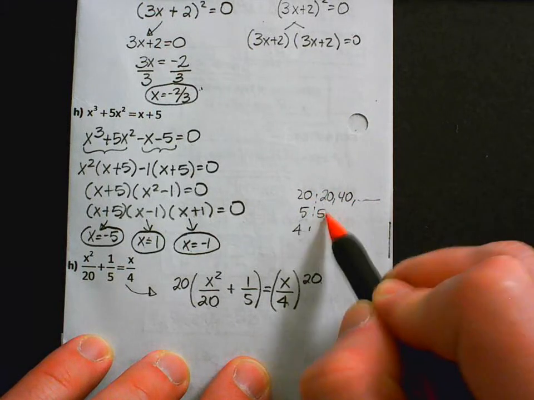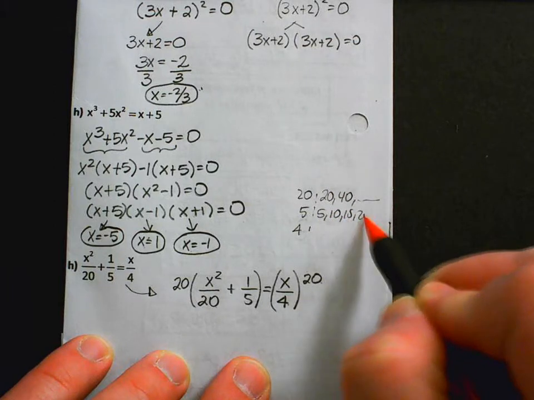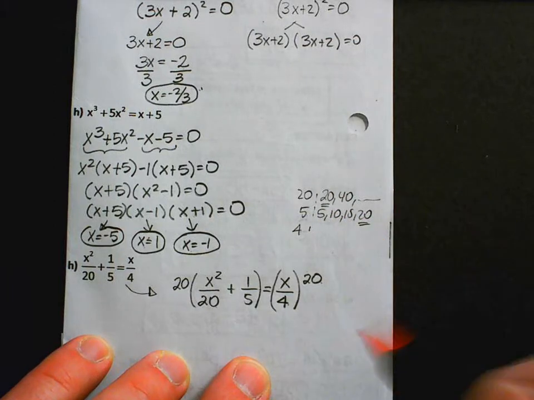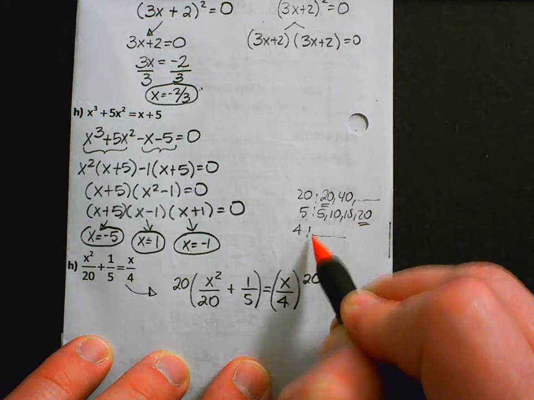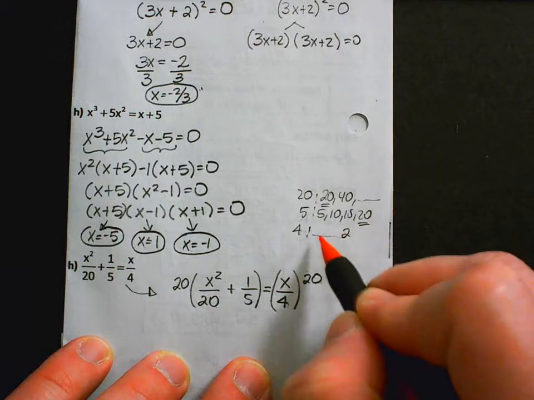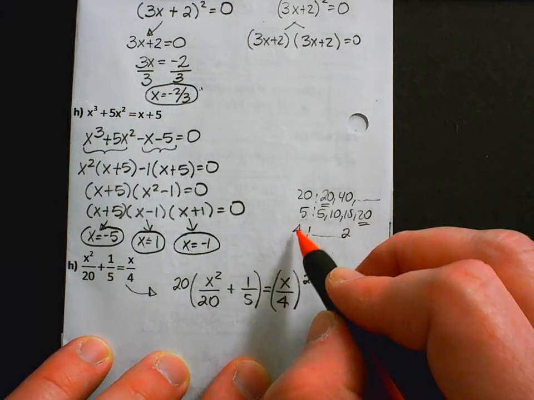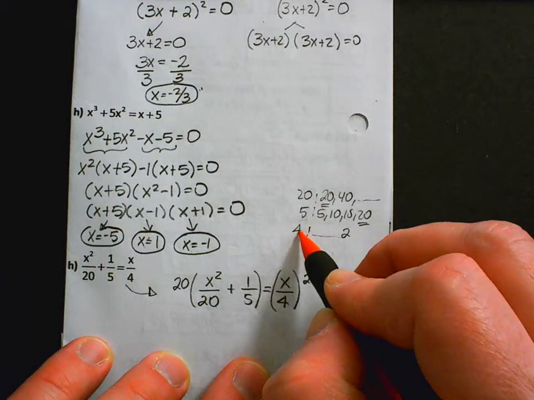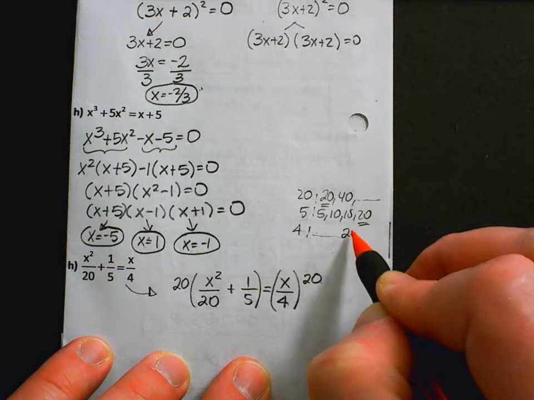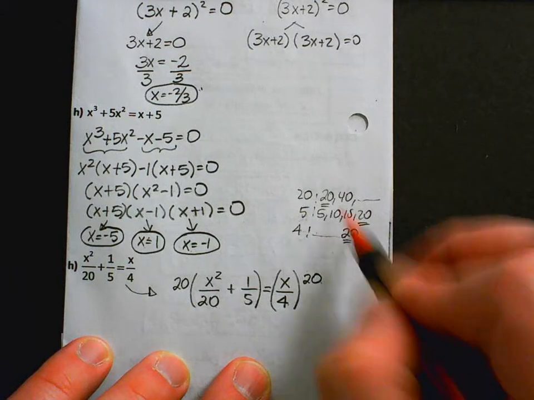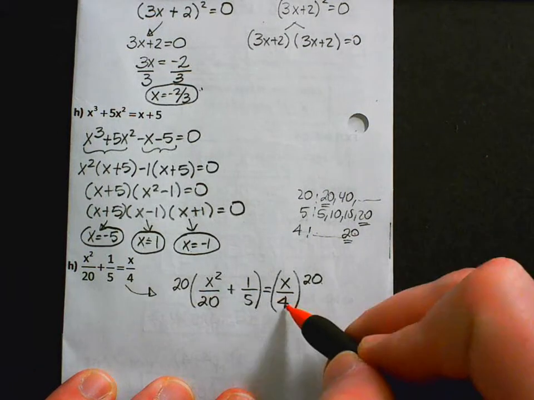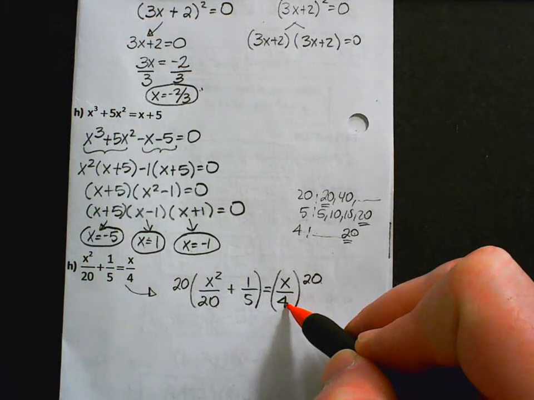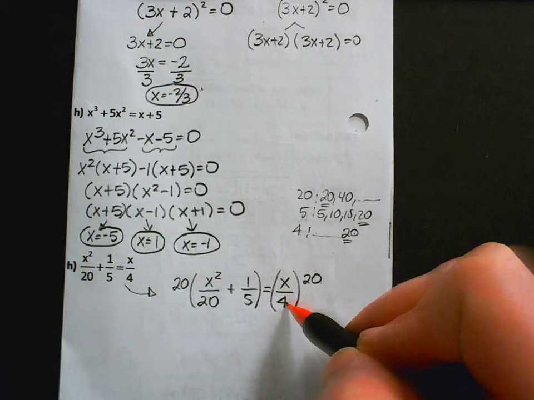If you notice, you already have something in common. If you make a list of the multiples of 4, would the number 20 be on this list? Yes, it would. So basically, you know that the number 20 is the number you're looking for because the 20 is in all three lists. That's one way to look at it. The other way to look at it is to just ask yourself, what number does 20, 5, and 4 go into? The answer is 20.